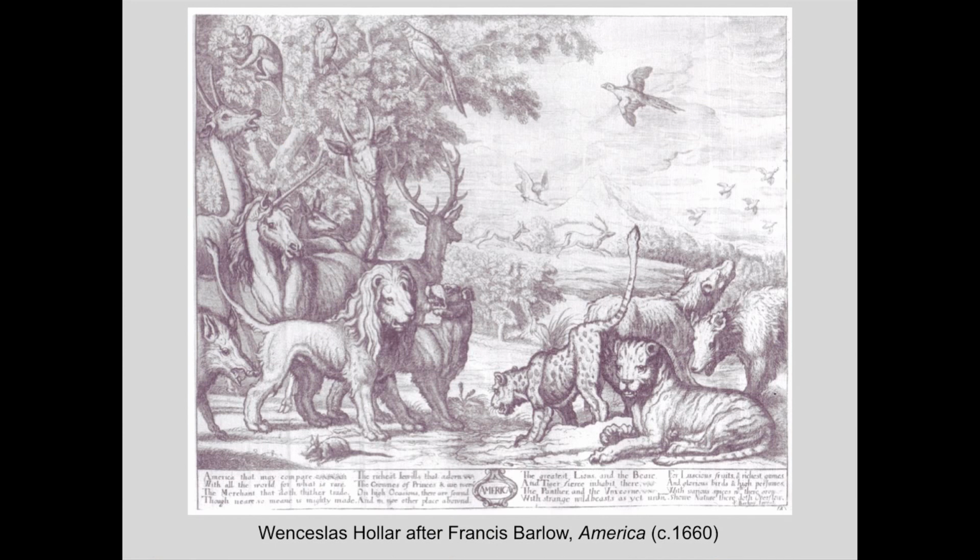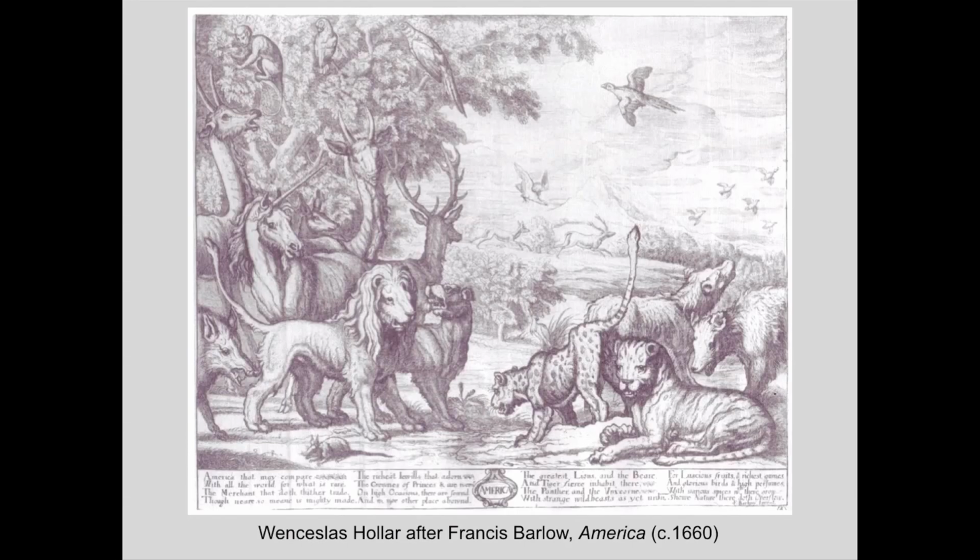America, in particular, is significant, I think, for European audiences, including English audiences in the 17th century, running through into the 18th century, because it represented nature writ large, in good and bad ways. Here, Francis Barlow's image shows us an America which is Edenic, basically, one in which the creatures of the world exist alongside each other in proliferation, but also in some state of harmony. I don't think there are any figures of human intervention here. It's an entirely natural, pre-human landscape.